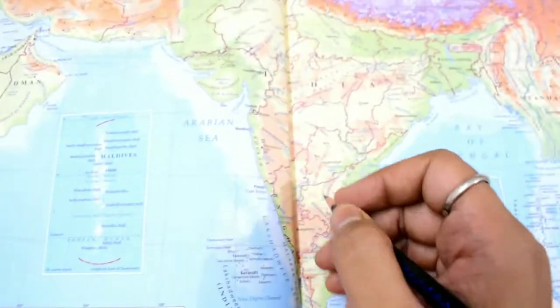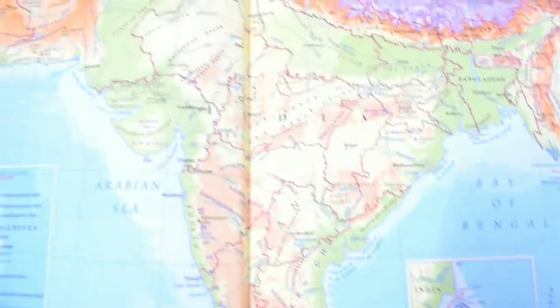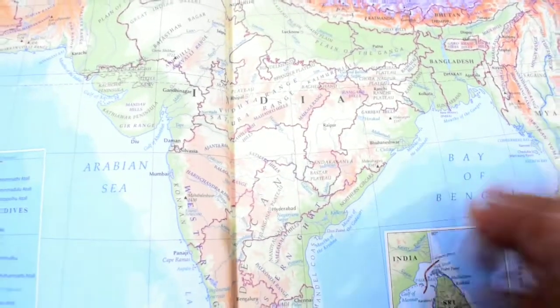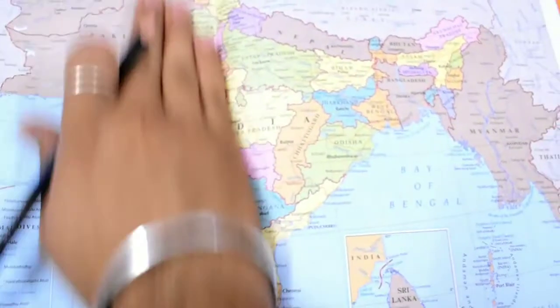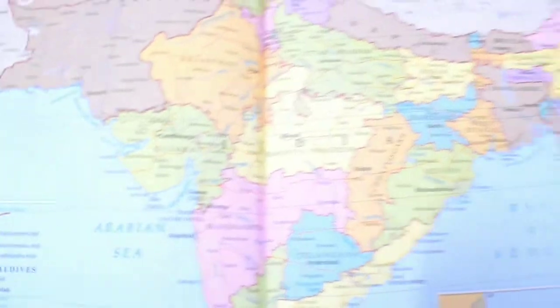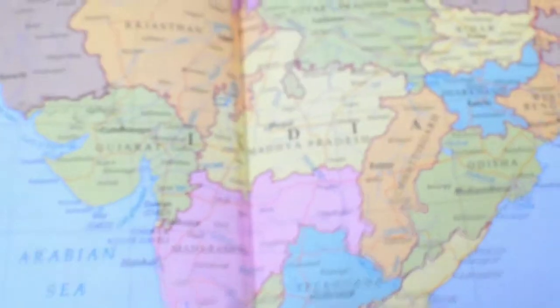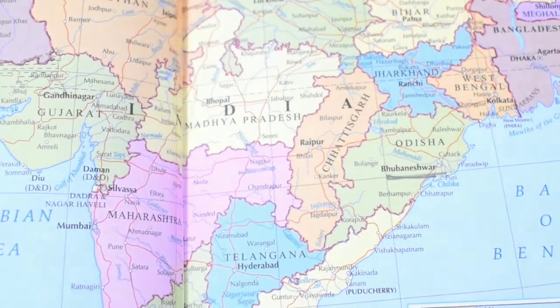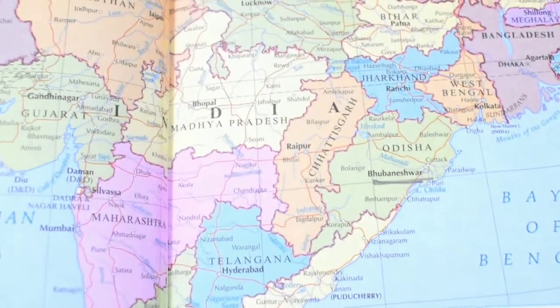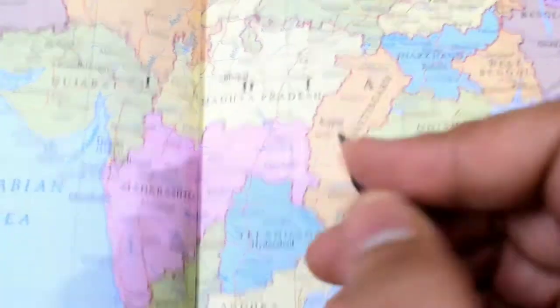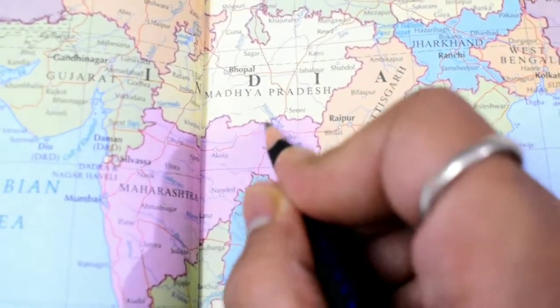Now let us talk of two places. We have the Bay of Bengal over here. Let me just turn to the political map. So we are having two places over here, and the two places which we'll be talking about, let us just have Bhubaneswar over here and Nagpur.